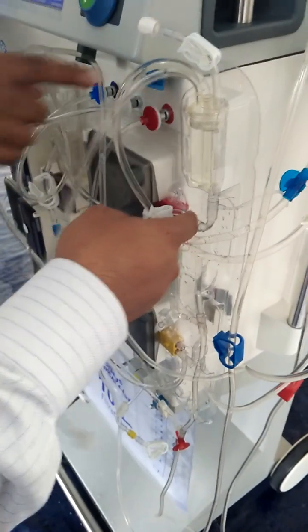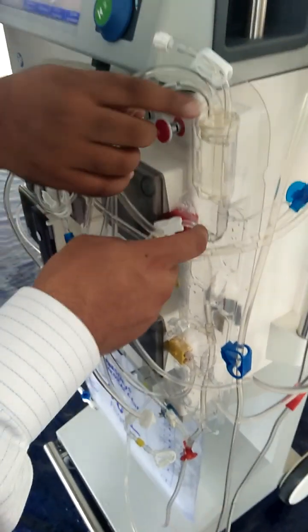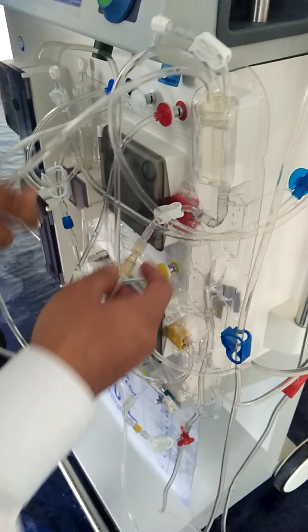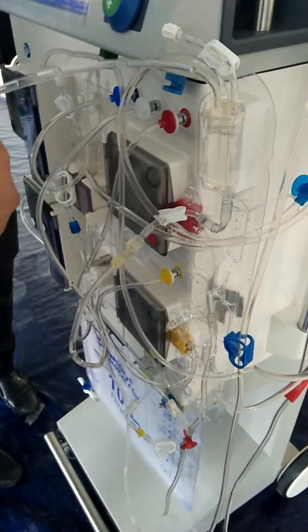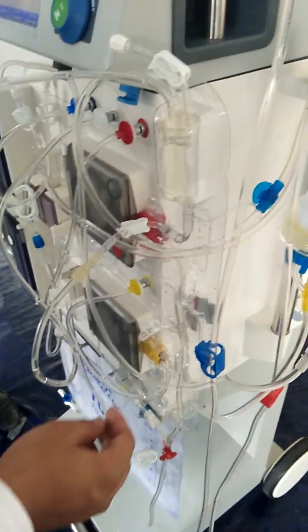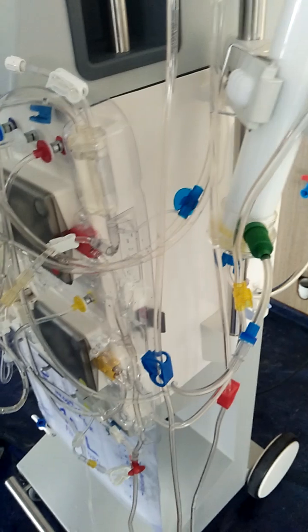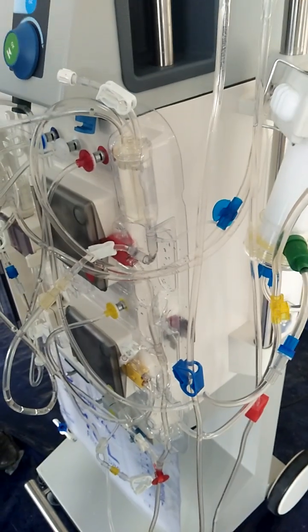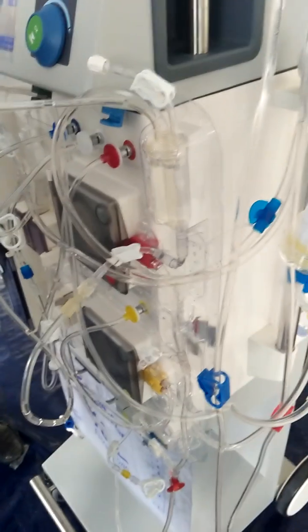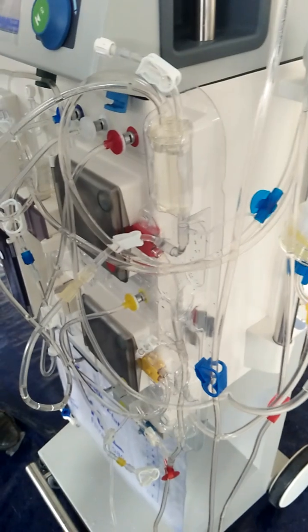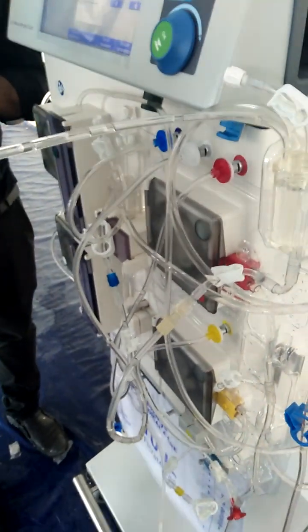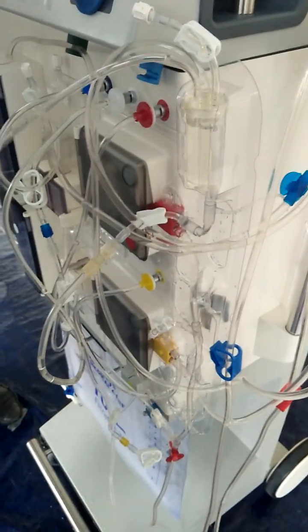It comes from blood. Pre-filter means substitute fluid pressure. Can you explain?